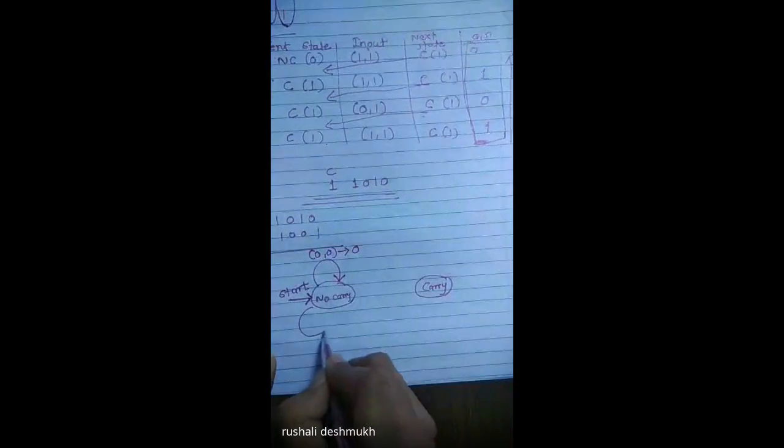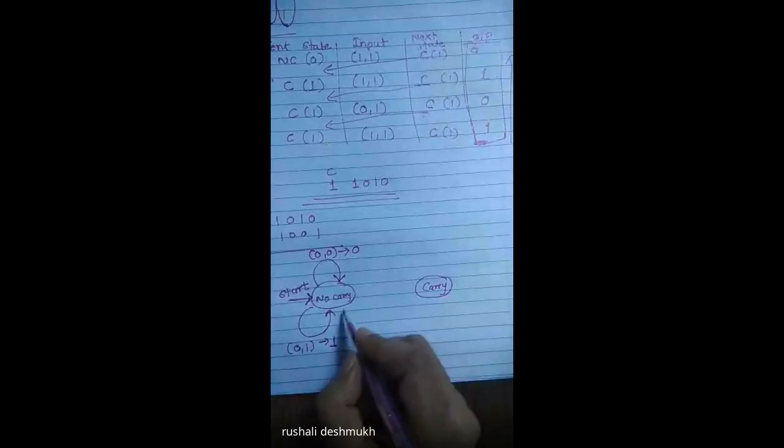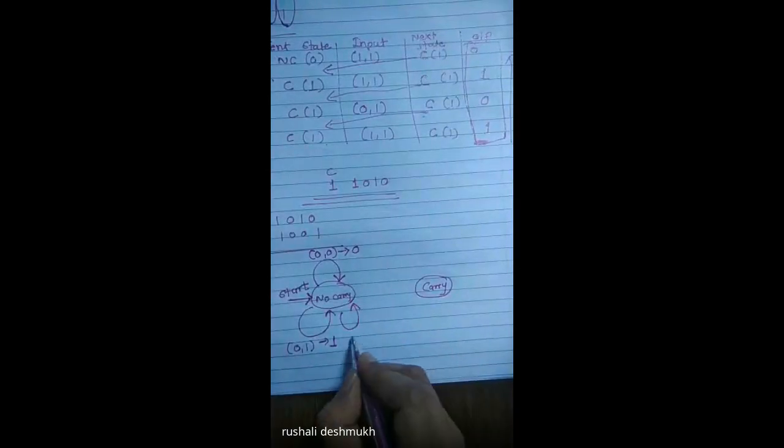Similarly, the other edges can be added. In no carry, if I get the input 0 1, the output generated is 1. If you get the input 1 0, the output generated is 1, and it stays in no carry.